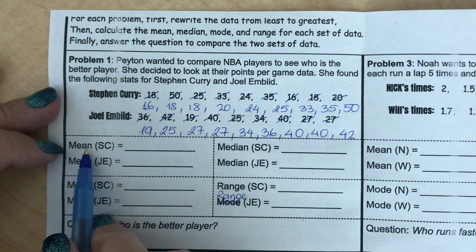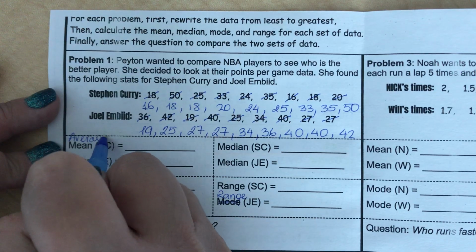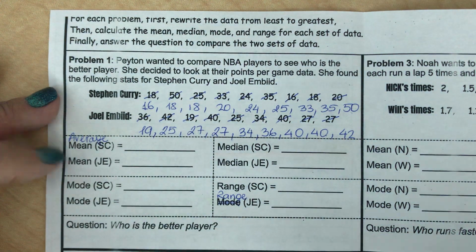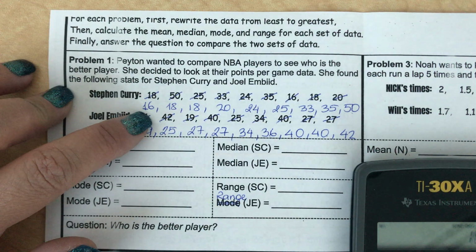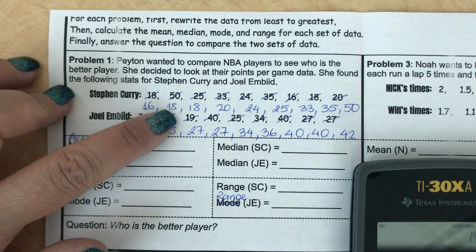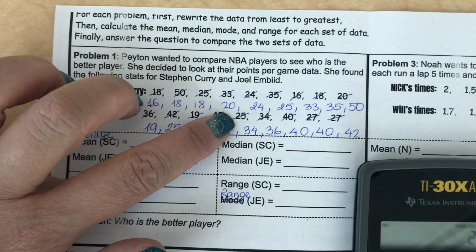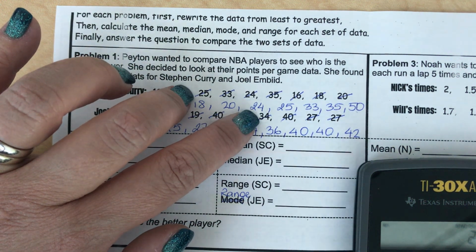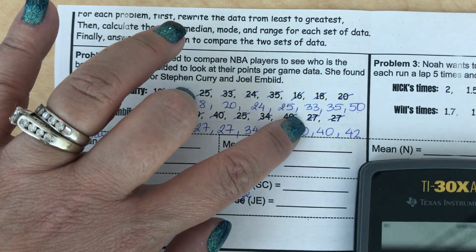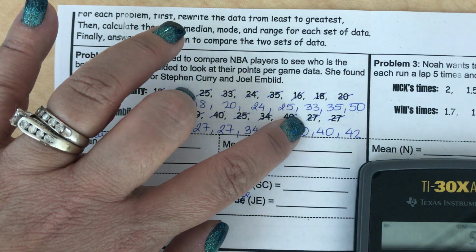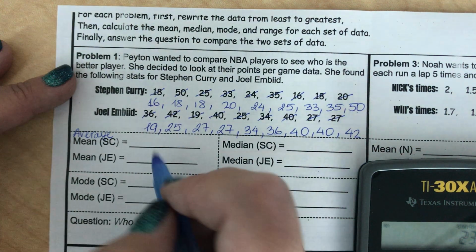For the mean, in other words, average, we need to add the numbers 16 plus 18 plus 18 plus 20 plus 24 plus 25 plus 33 plus 35 plus 50, and that is 239.